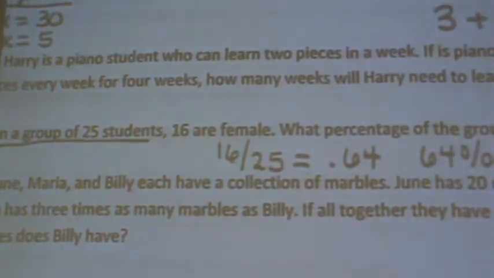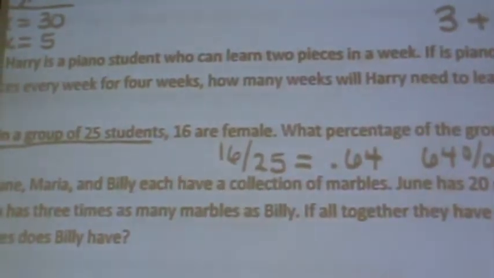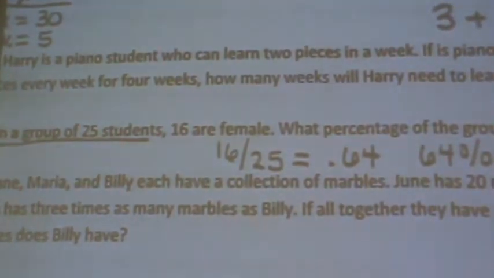What if it said, what percent is male? What would you do to figure out how many male there are? You would subtract 16 from 25 to figure out how many male there are. Okay, this next one.